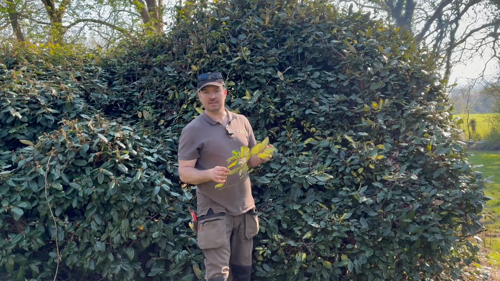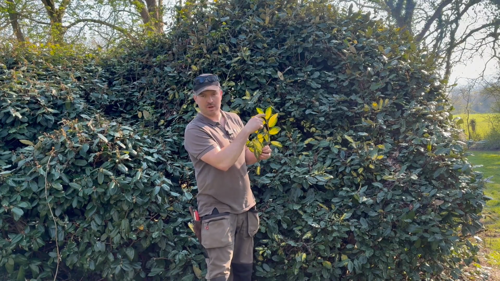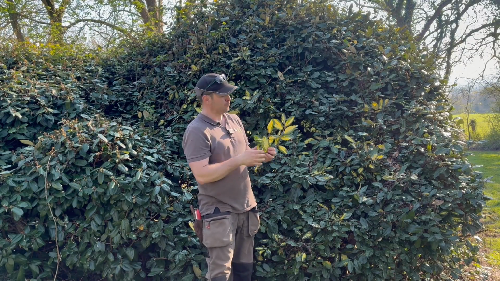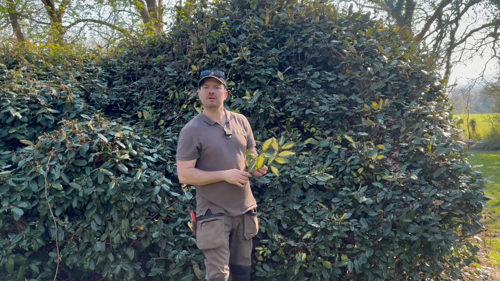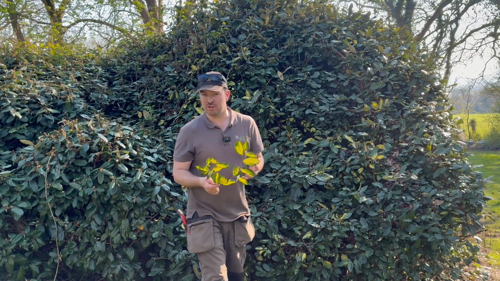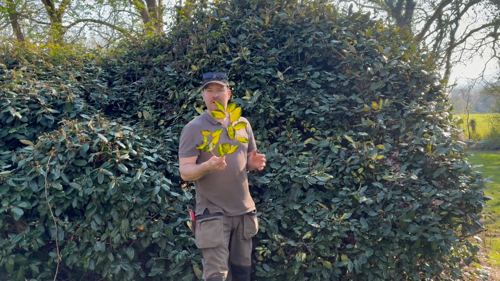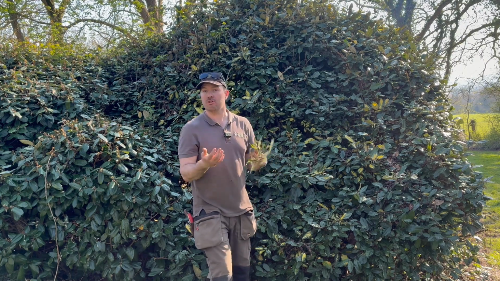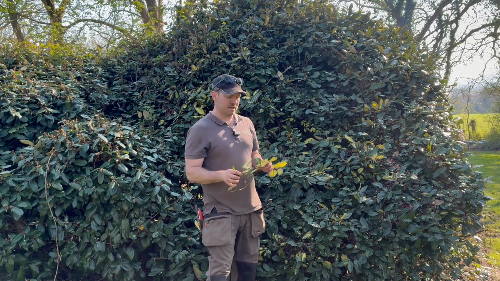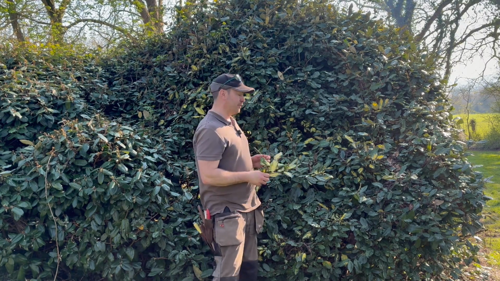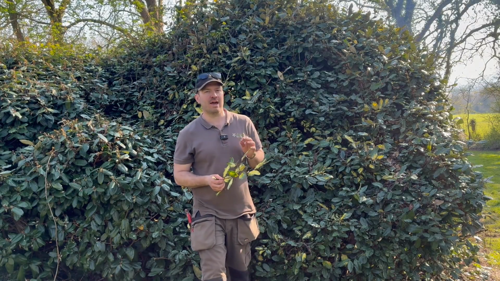Now all variegation means is that it has these sort of lighter green patterns flared in amongst the leaves, and that adds some ornamental value. And a lot of our more prized evergreens particularly will be variegated. But what you might find, if you are growing variegated plants, is that they revert. Now reversion's a really common problem, particularly for evergreens.